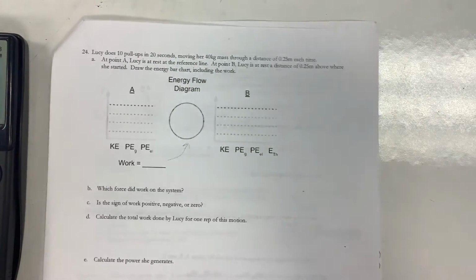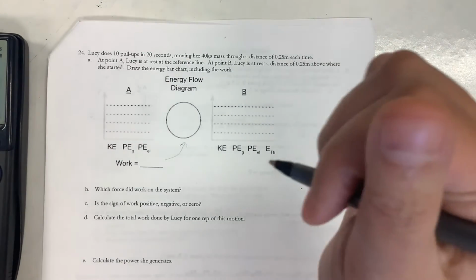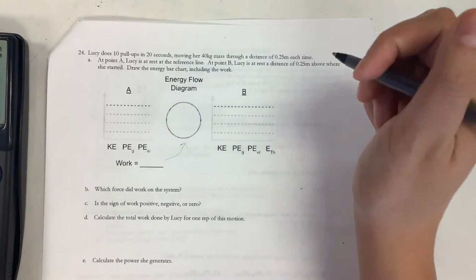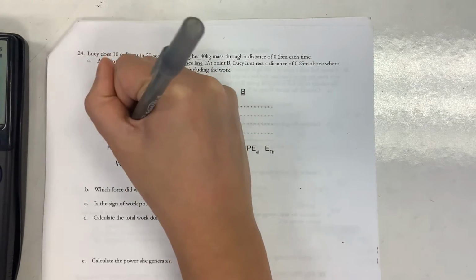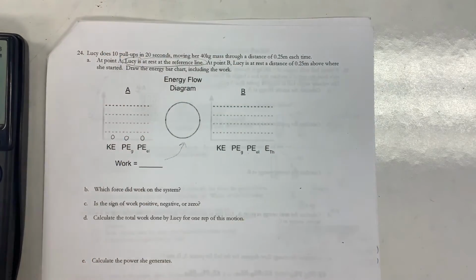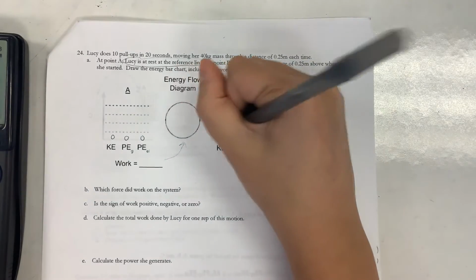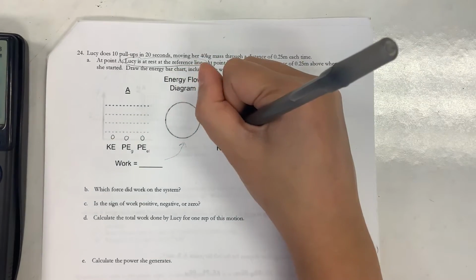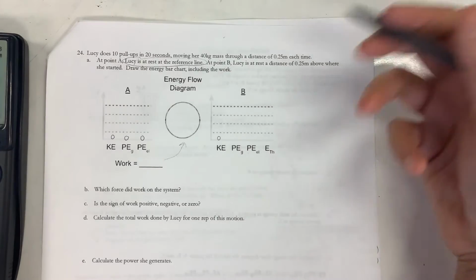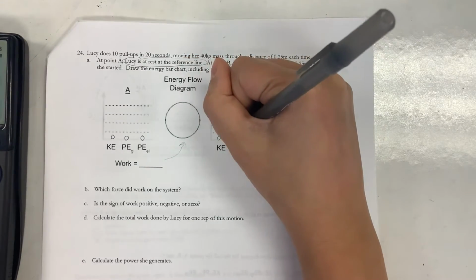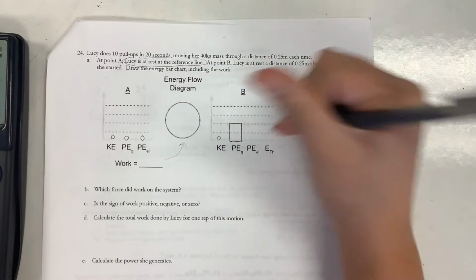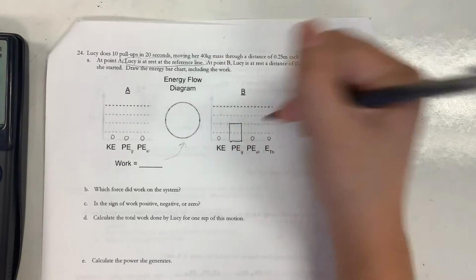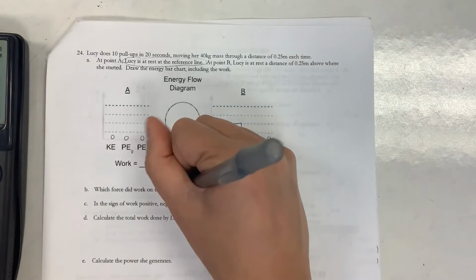Now, Lucy's out here doing pull-ups. She starts at the ground. She is at rest at the reference line. So let's call this zero. Then she does a pull-up. And since we assume she does constant velocity, you can kind of ignore any velocity terms here. She does this work to lift her body, and in lifting her body, she adds gravitational potential energy.